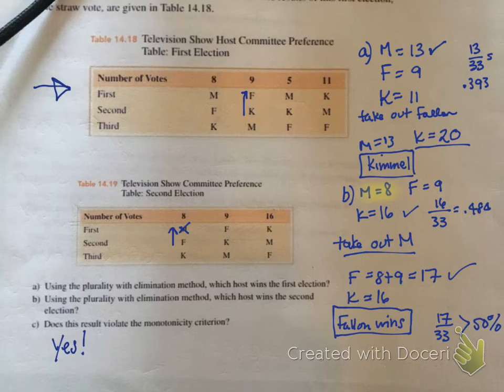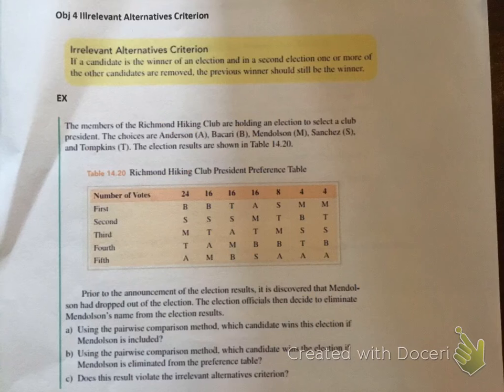But that's the answer. So the last page goes over Objective 4, which is the irrelevant alternatives criterion. And there's a small little mistake there. That should say irrelevant, I-R-R-E-L-E-V-A-N-T. It says if a candidate is the winner of an election and in a second election one or more of the other candidates are removed, the previous winner should still be the winner. Okay, that makes sense. Let's see what happens.